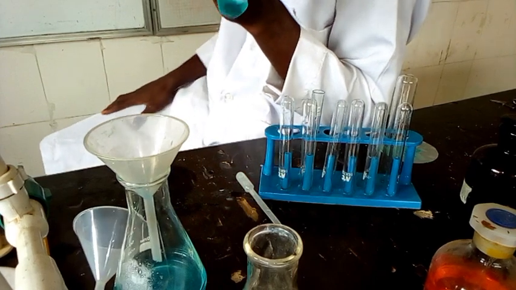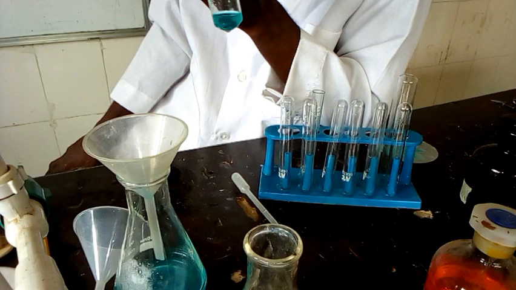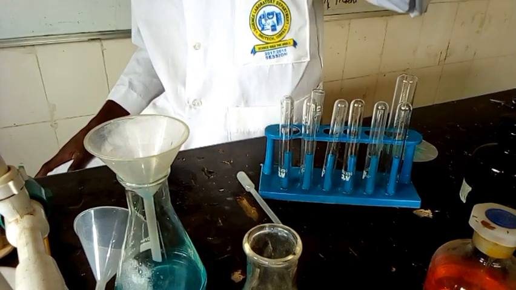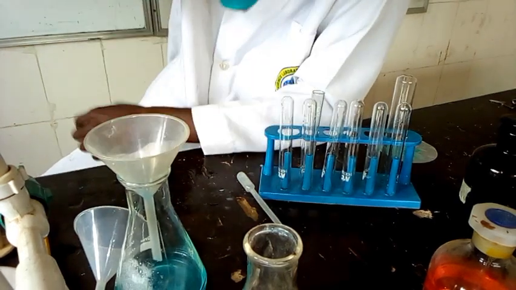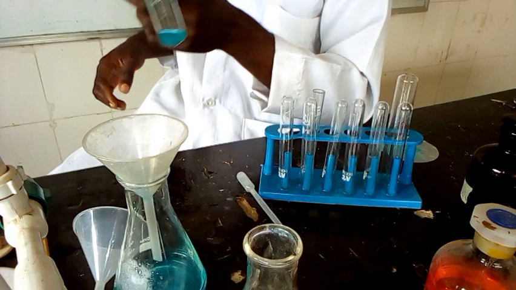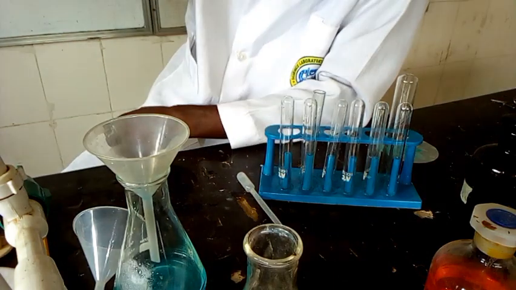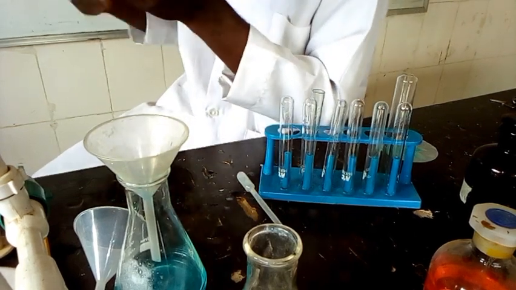So then what do we suspect? We suspect that CO3 2 minus is present. That should be our inference: CO3 2 minus is present. Actually, the residue I put here is just too much. You can reduce the quantity you're putting, to ensure that you have accurate results and make it visible.